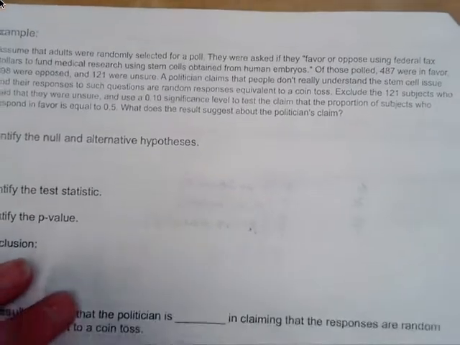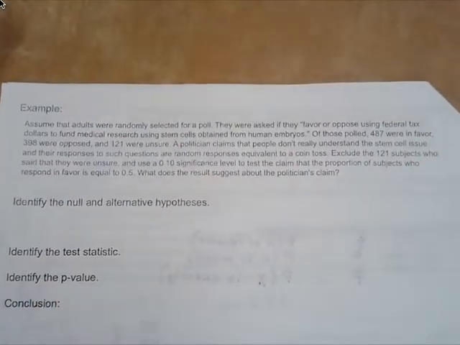Okay, let's go ahead and look at this one. Last example. I want y'all to read it.